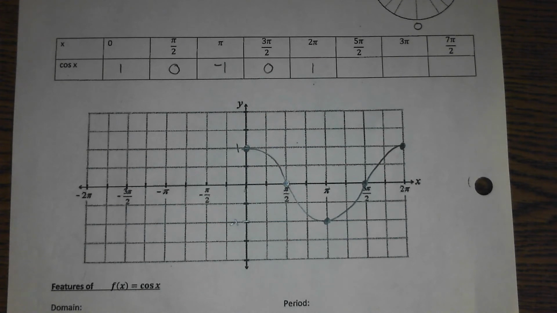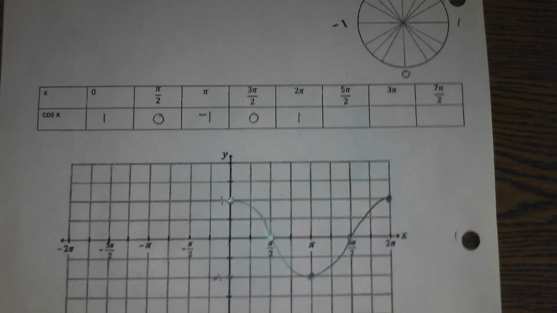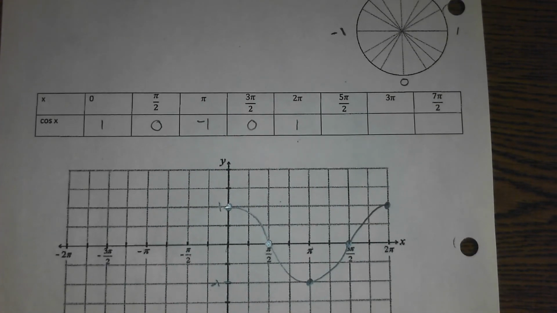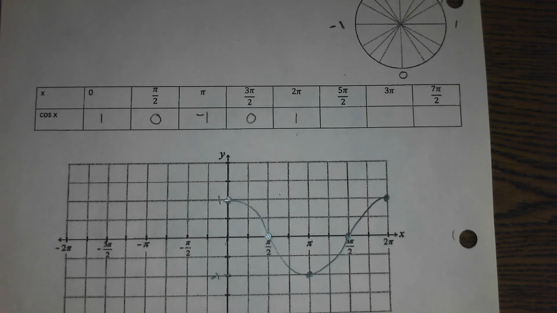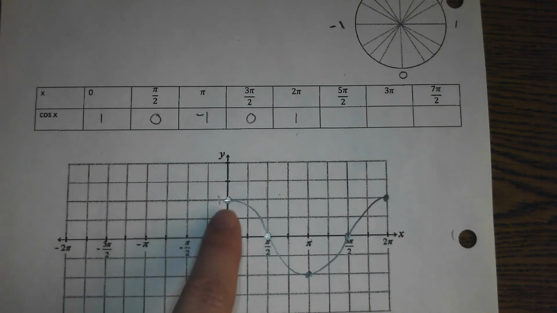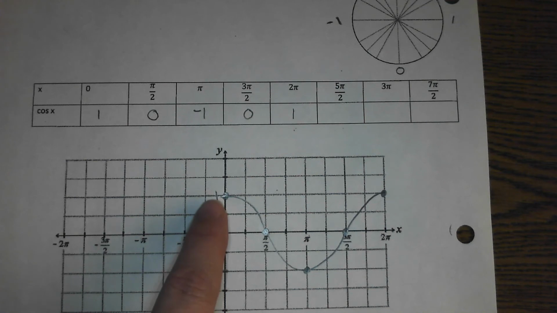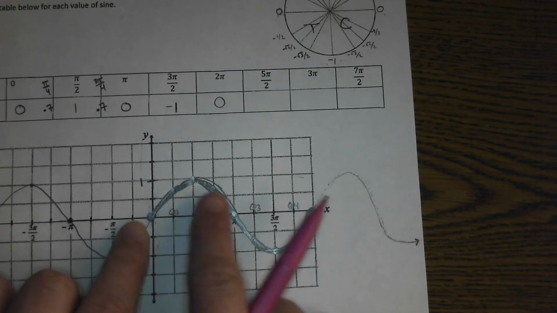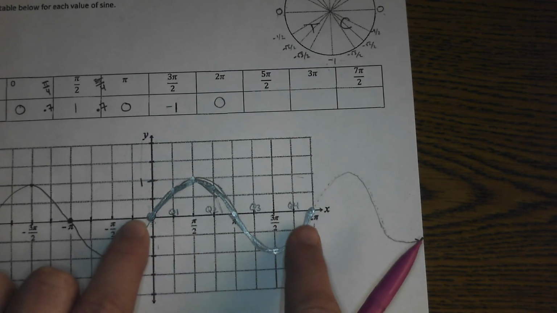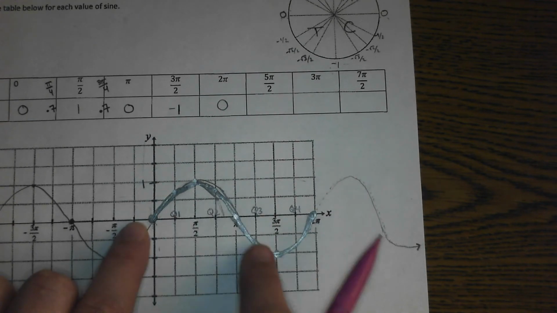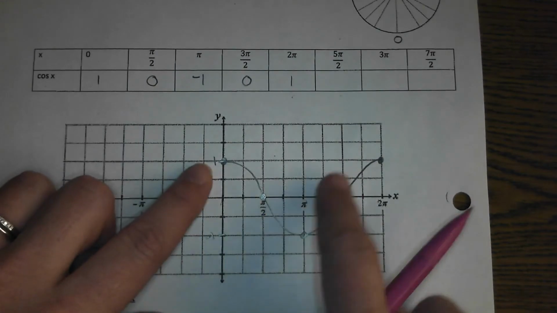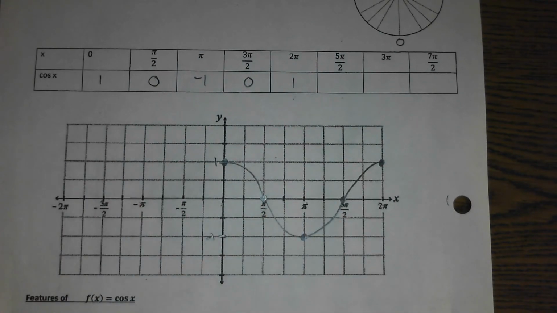And once you get around a full circle, that will just continue to repeat itself. That's the parent graph for a cosine. Do you see how a cosine starts at an extrema, a max or a min, versus the sine graph starts on the midline? That's huge. Sine graphs start on the midline. Cosine graphs start at either a max or a min. The parent starts at a max.